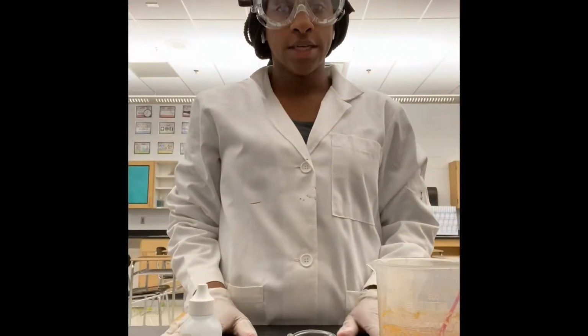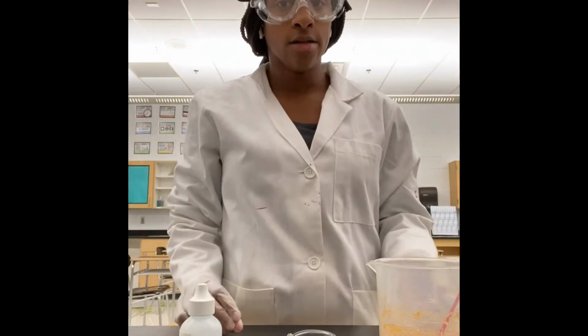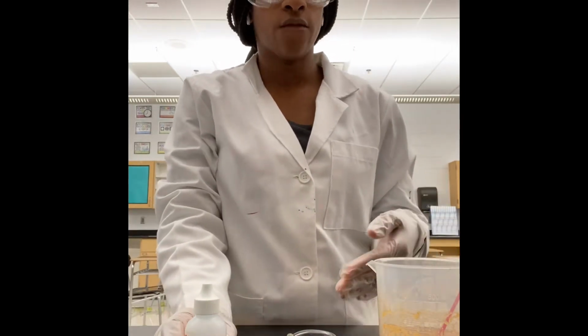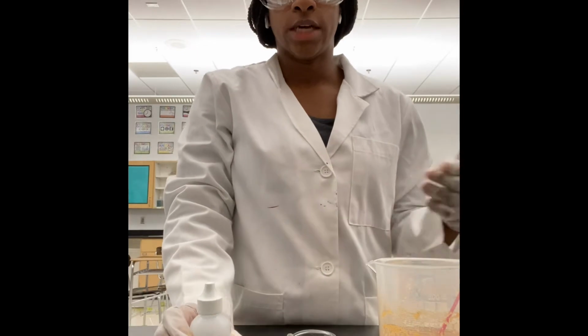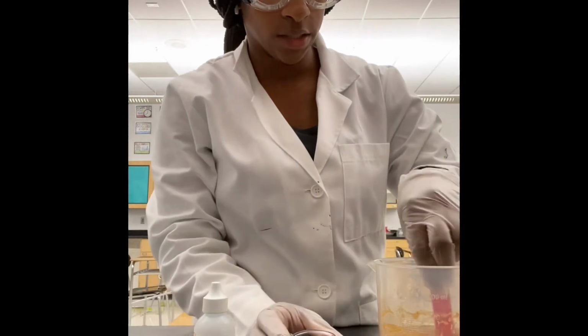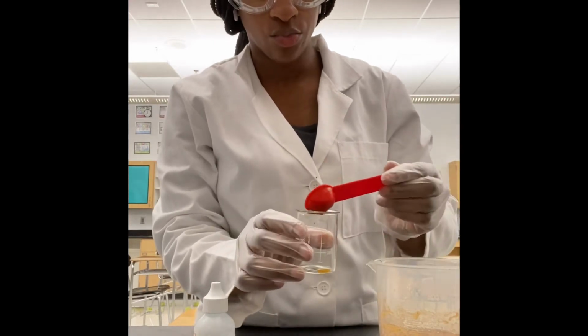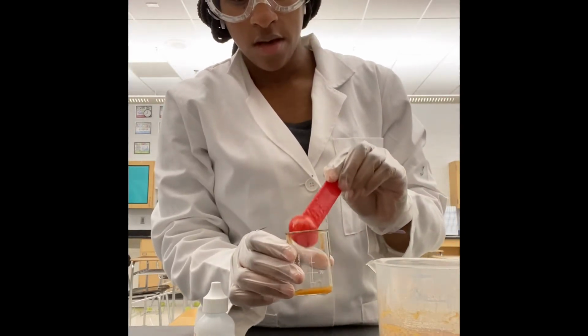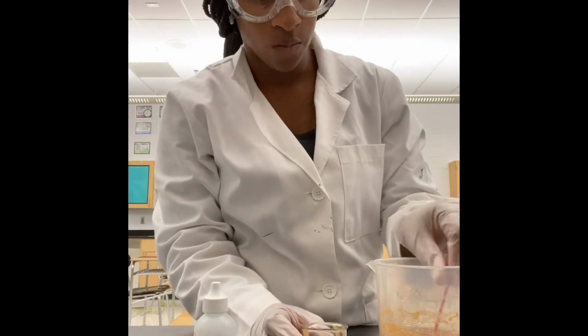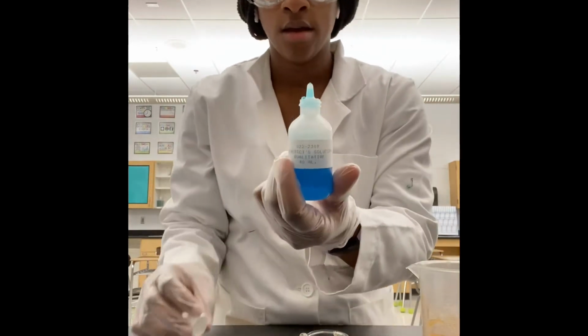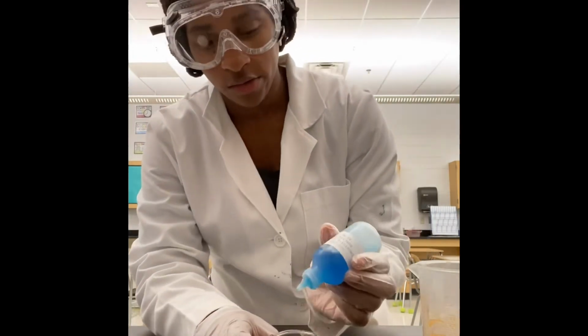The first test we're going to do today in our lab is the Benedict solution test. This is going to test for glucose present in our patient's stomach vomit. I'm going to get a spoonful of the sample and add 10 drops of the Benedict solution.